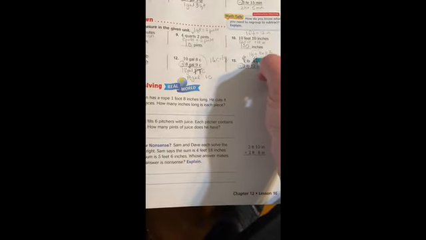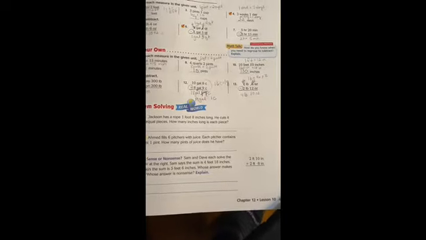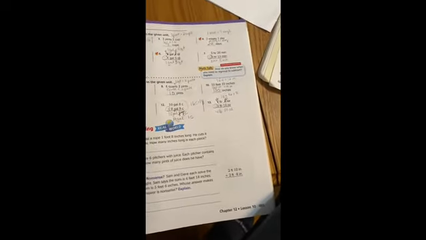So the 16 ounces plus the 6 that's already there is 22 ounces. So then now we can subtract 22 ounces minus 12 ounces, which is 10 ounces. 6 minus 2, which is 4 pounds. 4 pounds, 10 ounces.